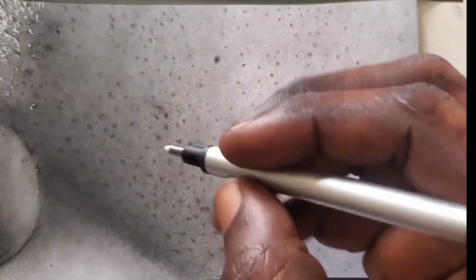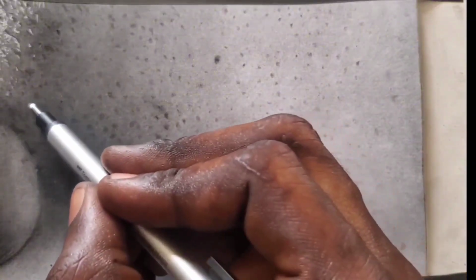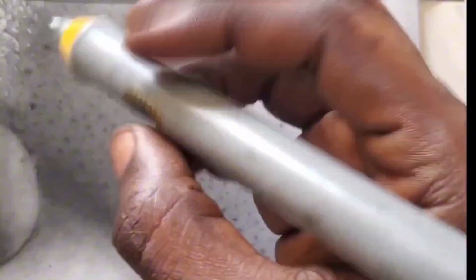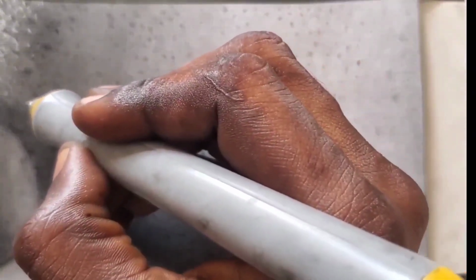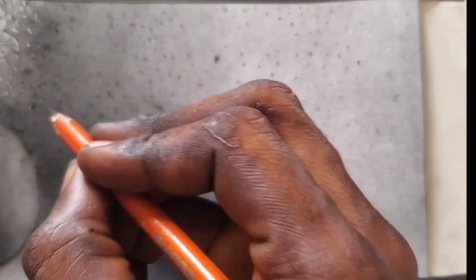I'm using the electrical eraser depending on how light it is. If your highlight is very light, you have to use the electrical eraser because it will give you a very light, white, clean highlight. You can see what I'm doing, I'm just adding it. You have to make sure that the electrical eraser tip is pointed very sharp.